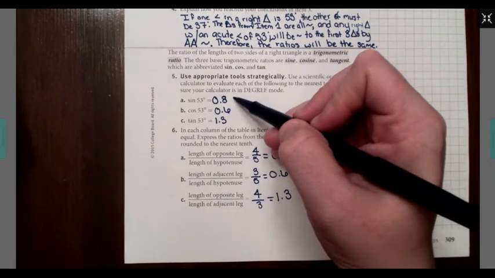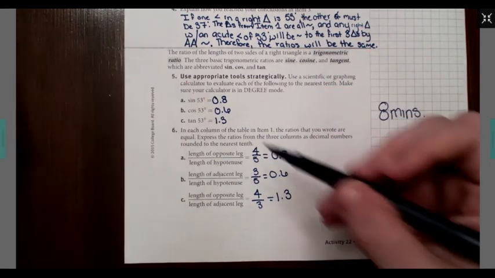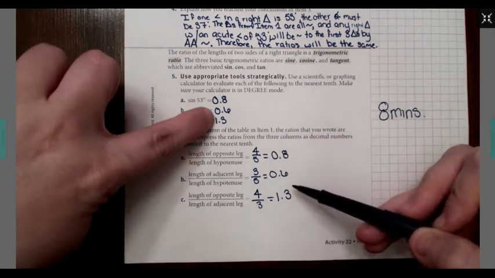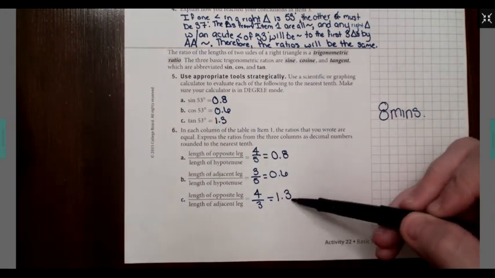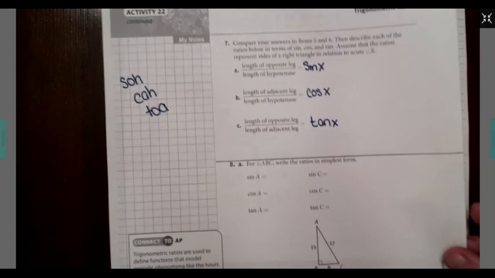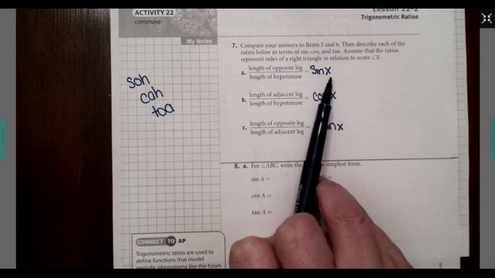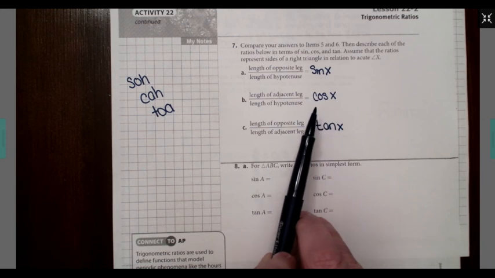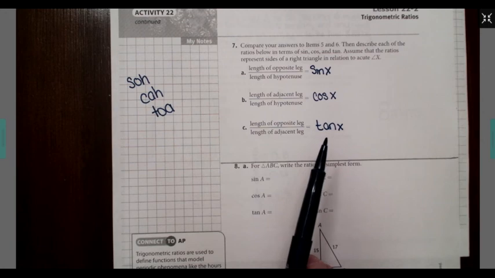Here we did the sine. Here we did opposite over hypotenuse, and had the same answer. Here we did cosine. Here we did adjacent over hypotenuse, same answer. Here we did tangent and opposite over adjacent, 1.3. So over here, when I wrote these down, opposite over hypotenuse is the same thing as saying sine of whatever angle. Adjacent over hypotenuse is your cosine of that angle. And opposite over adjacent is equal to the tangent of that angle.